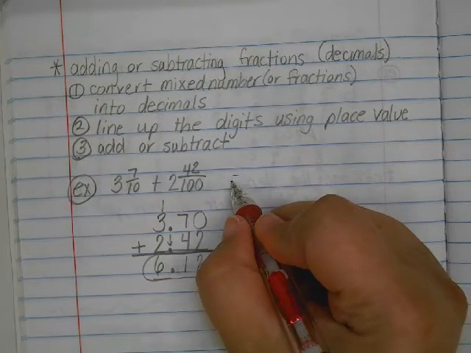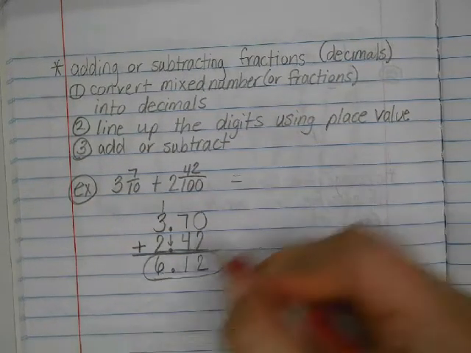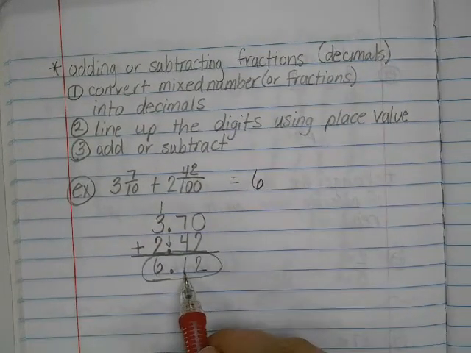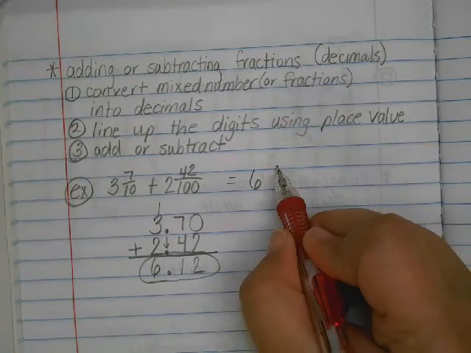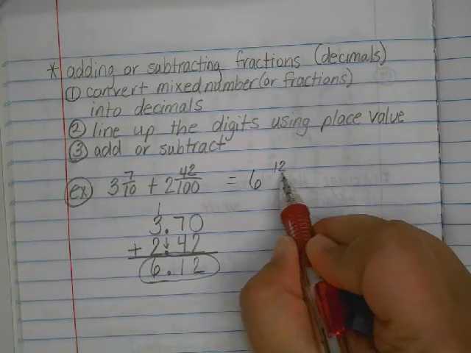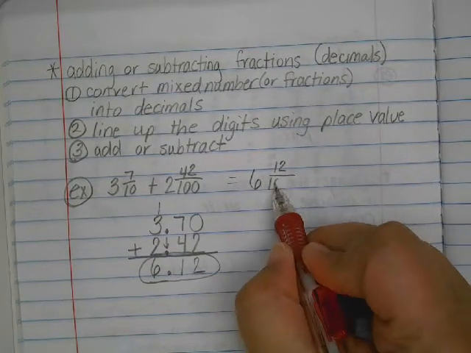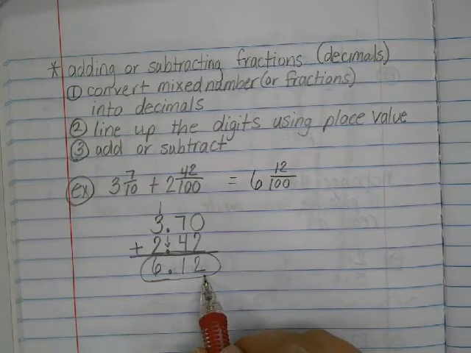So I can actually go back and write my answer as a fraction. I'm going to keep my whole number, 6, and then what I'm going to do is take the 2 numbers that come after my decimal. That's going to be my numerator. My denominator will be 100 because this goes over to the hundredths place.